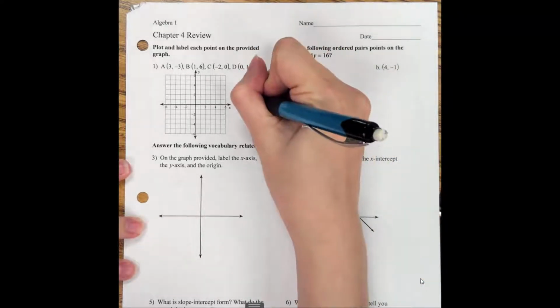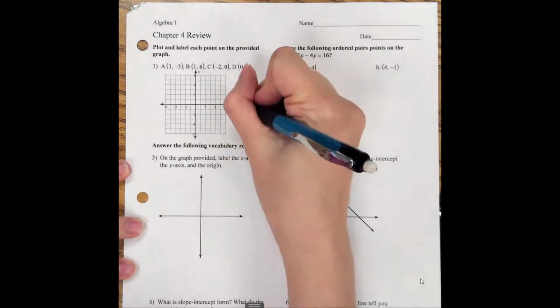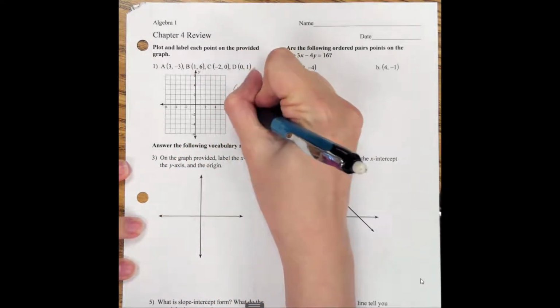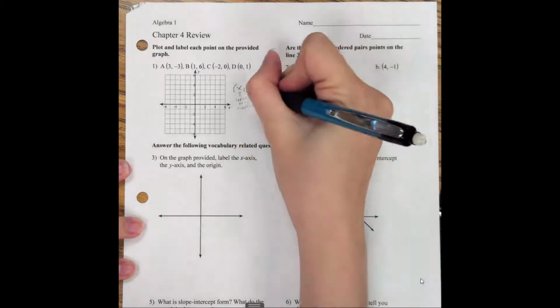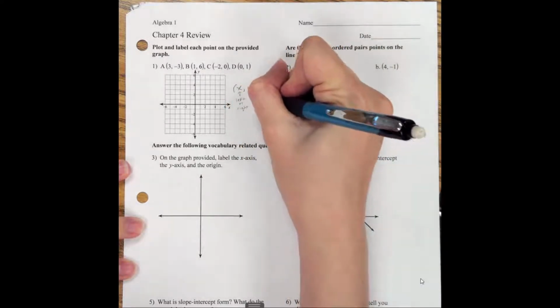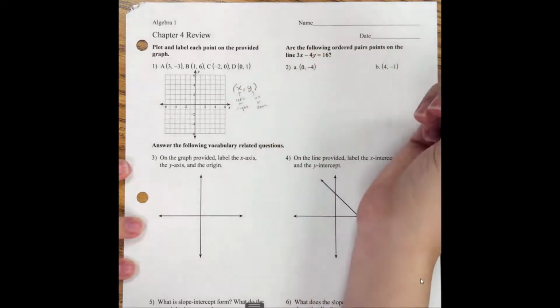Since our x-axis is going left to right, this means that we'll go left or right first for the first number, and then we'll go up or down for the second one. Which direction we go, left or right, up or down, depends on whether it's positive or negative.